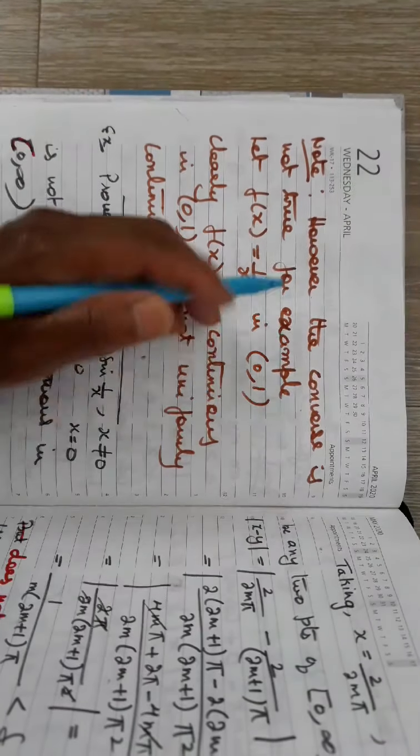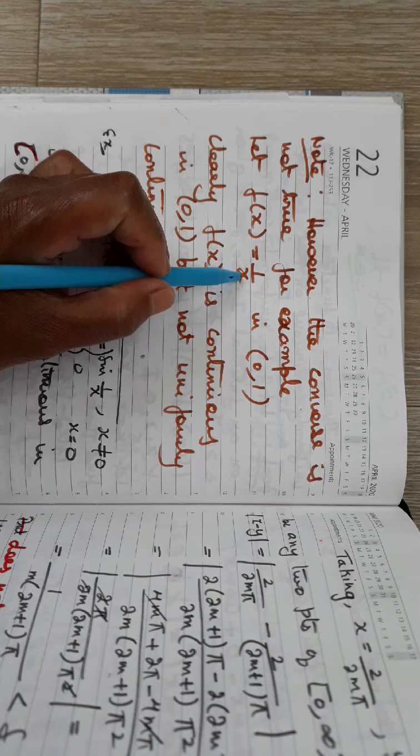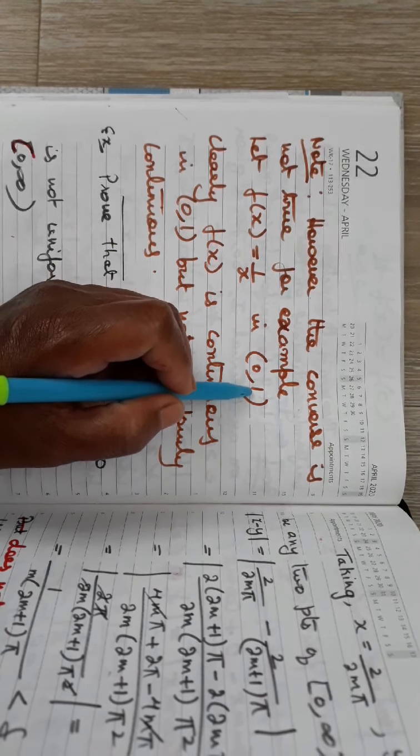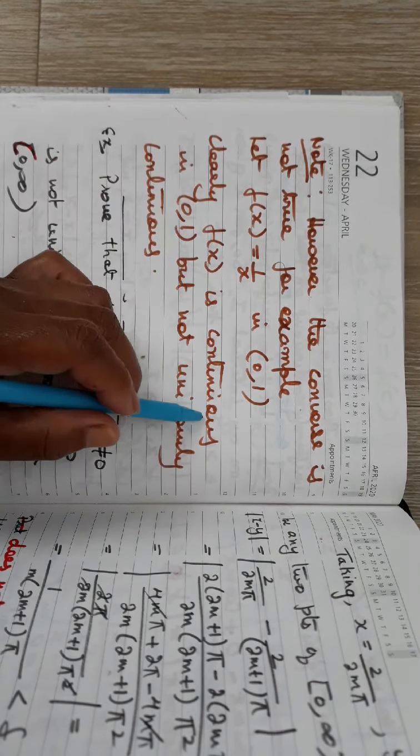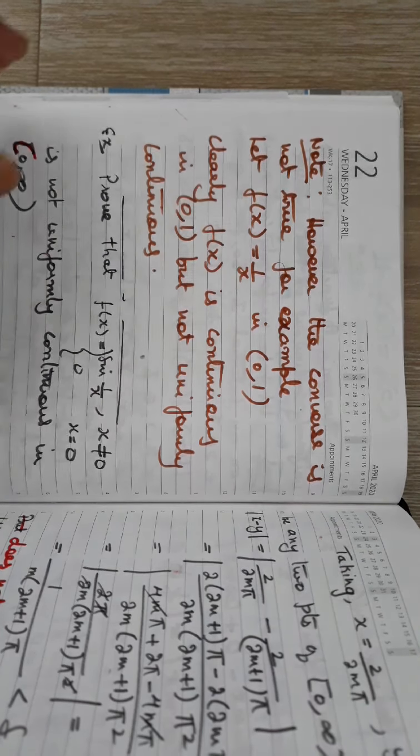You can consider this example here. However, the converse is not true. For example, let f(x) equal 1 upon x defined in the open interval (0, 1). Clearly, f(x) is continuous in this open interval, but not uniformly continuous.